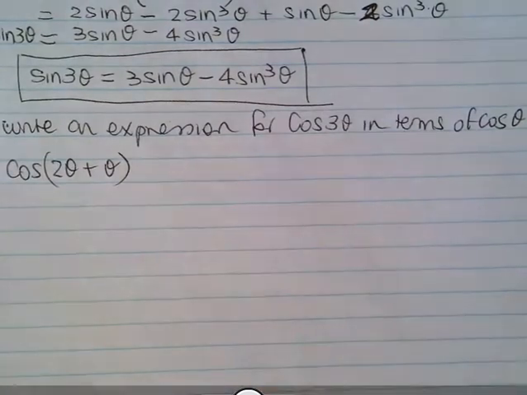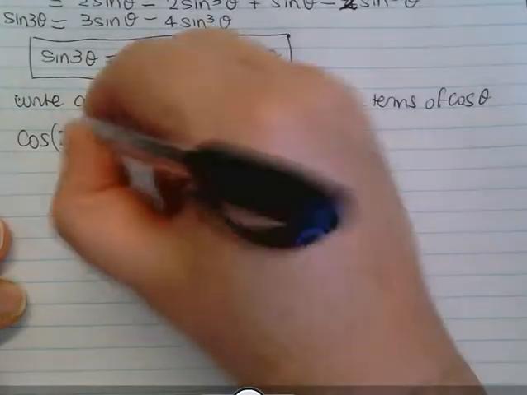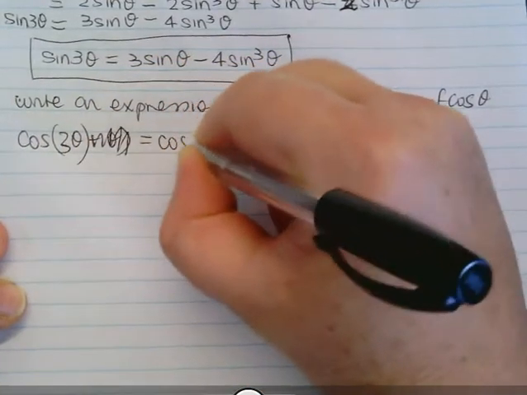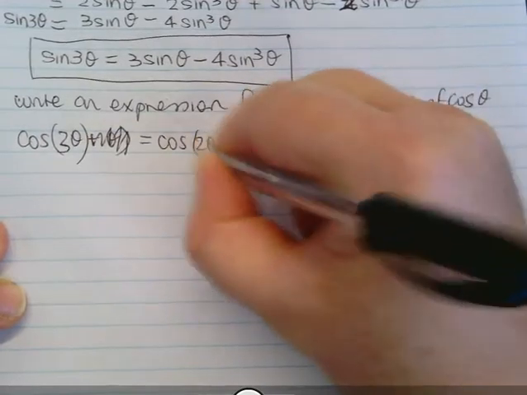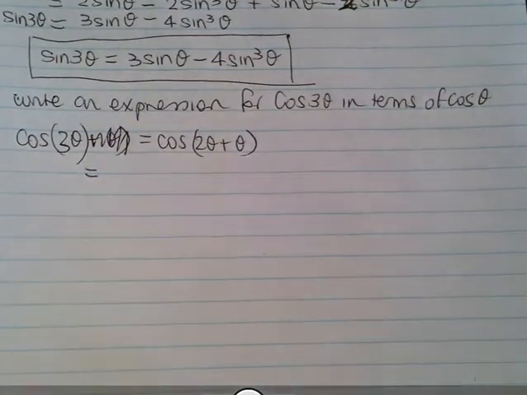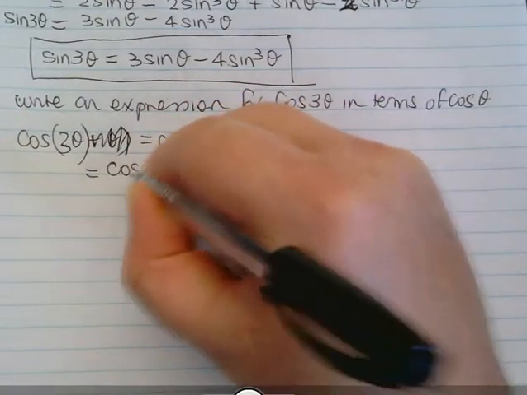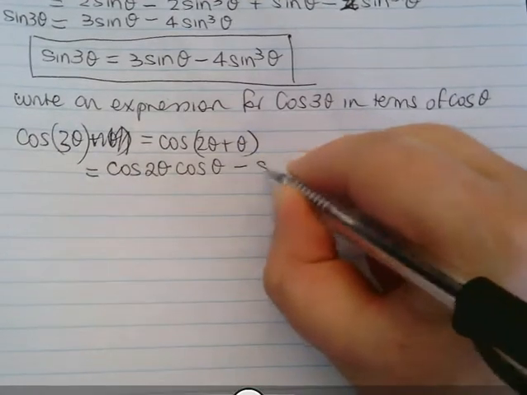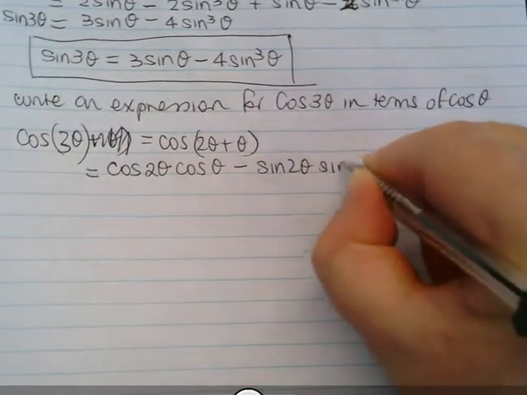Cos of 3 theta equals cos of 2 theta plus theta. That's how we start. Cos 2 theta cos theta, minus sine 2 theta sine theta.